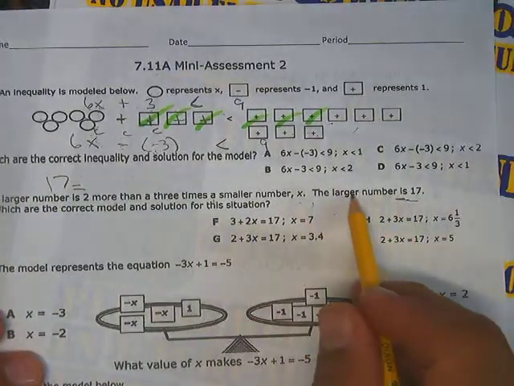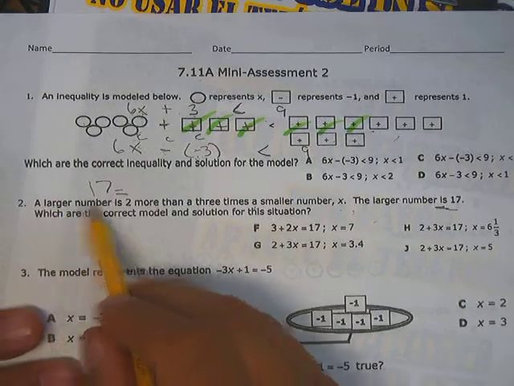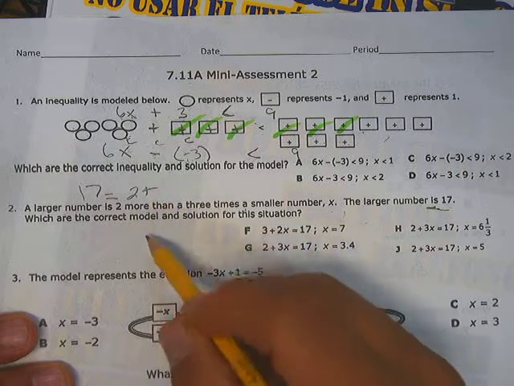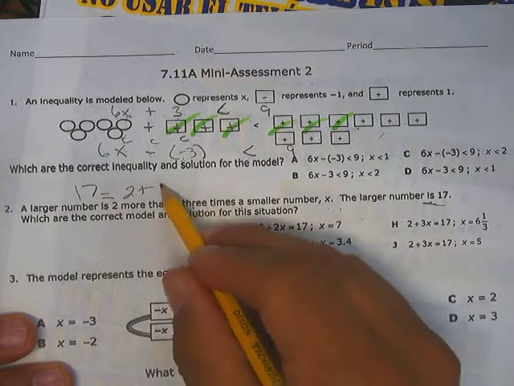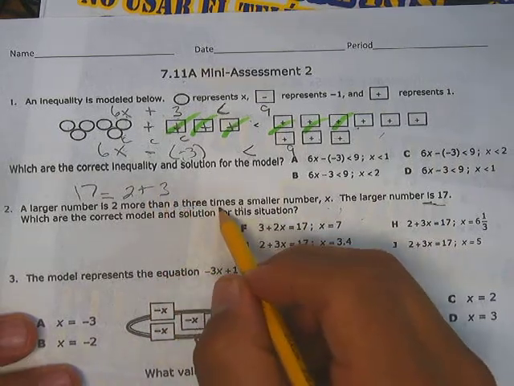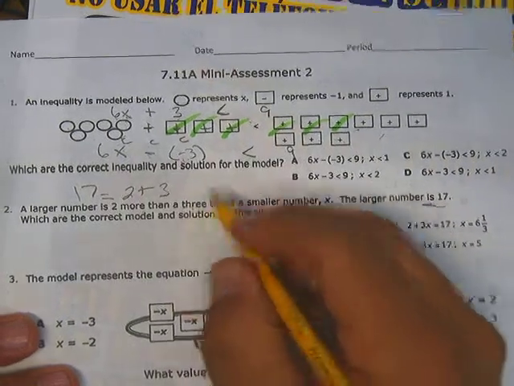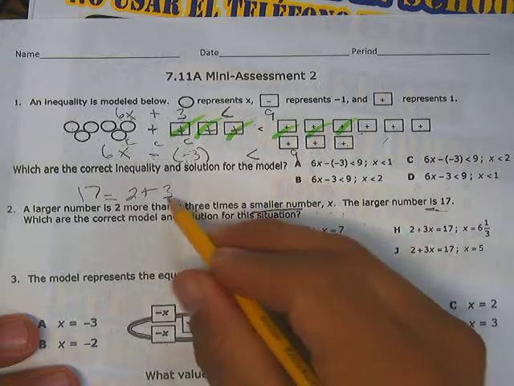So 17 equals, because a large number is 2 more than, so 2 plus 3 times, that means 3 multiplied by a smaller number x.